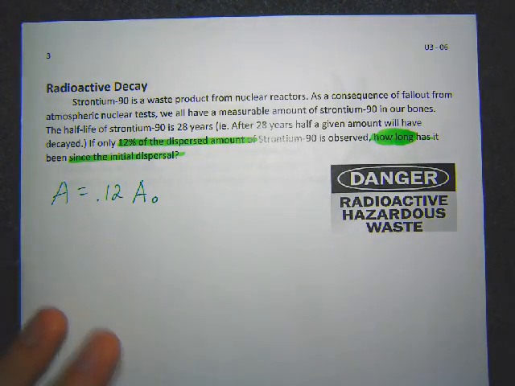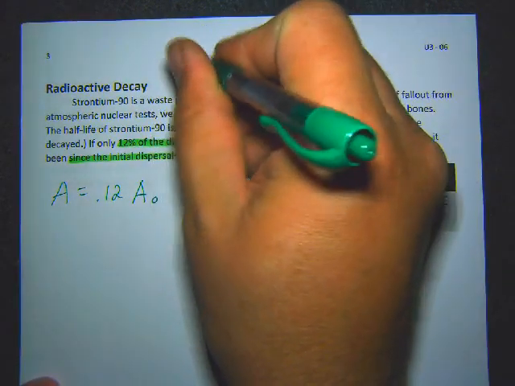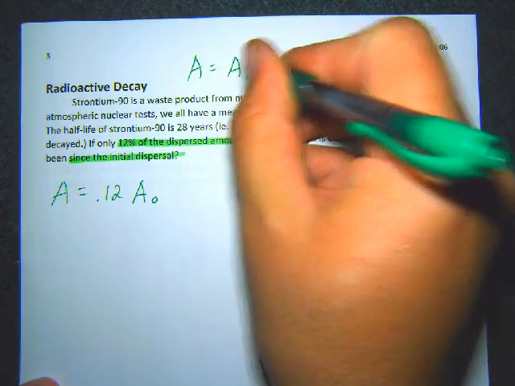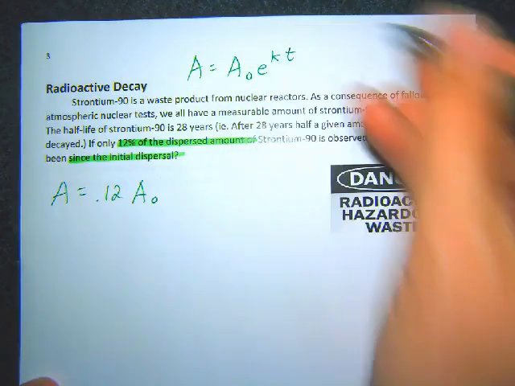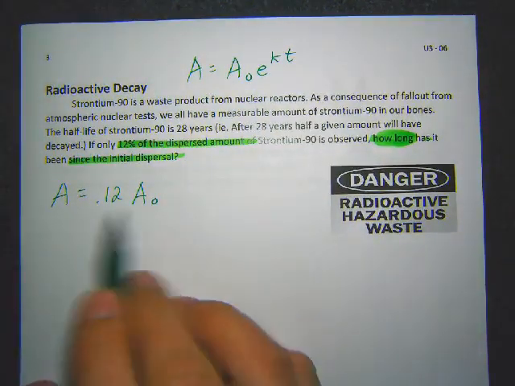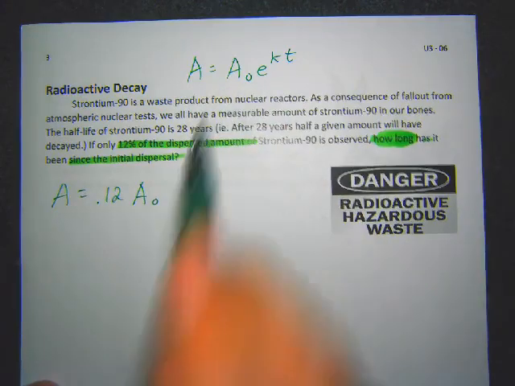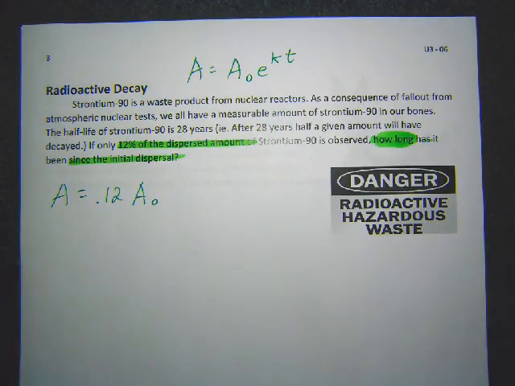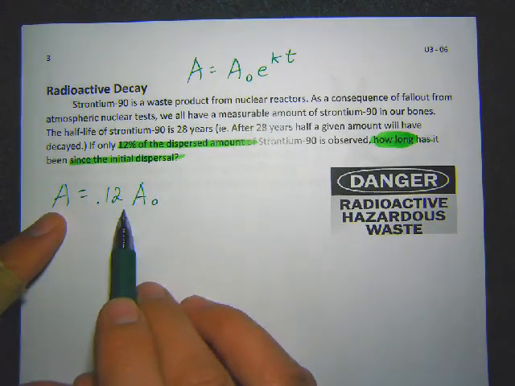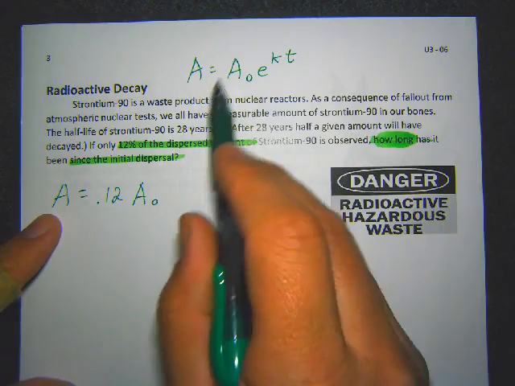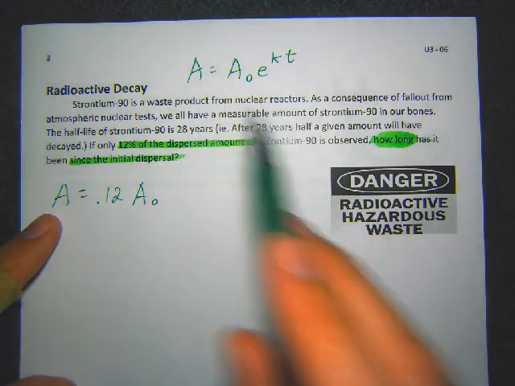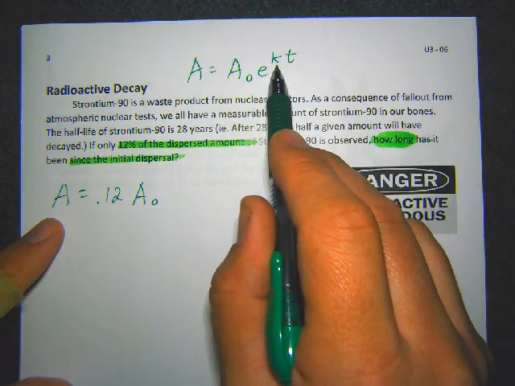So they want us to solve this equation. We're still going to be using A equals A sub 0 e to the kt, because we're doing radioactive decay, and this is the formula for radioactive decay. And you can see we have the same thing as the doubling, where we have A and A sub 0, so we can work with that. The problem here is they want us to find time, and they never told us what the k is.